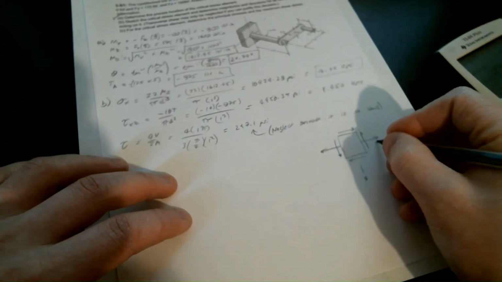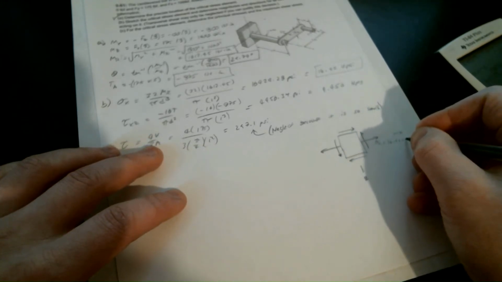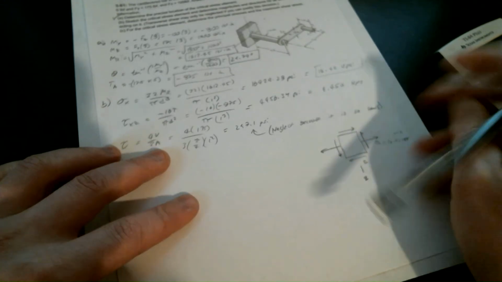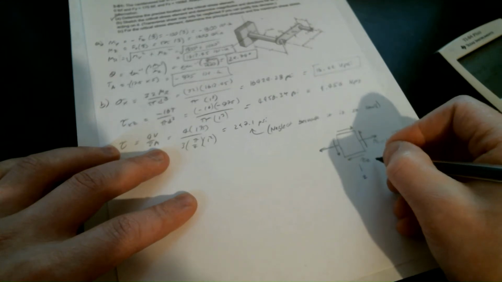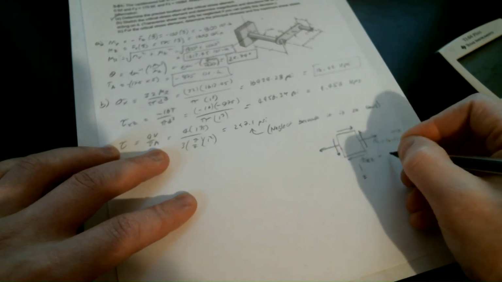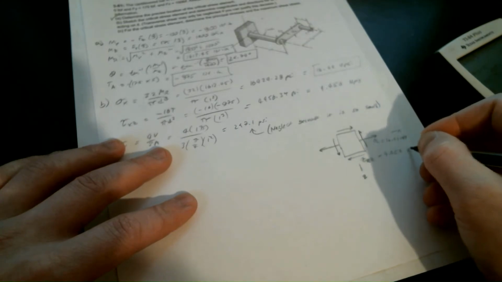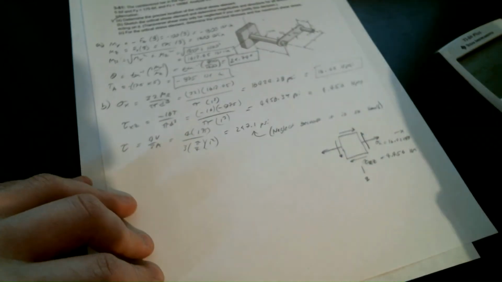So our sigma x, which we found, is 16.42 kpsi, and our tau xz is equal to 4.456 kpsi. So that solves all of B.